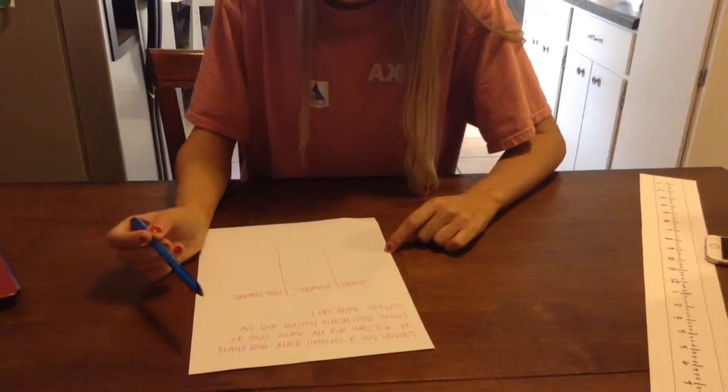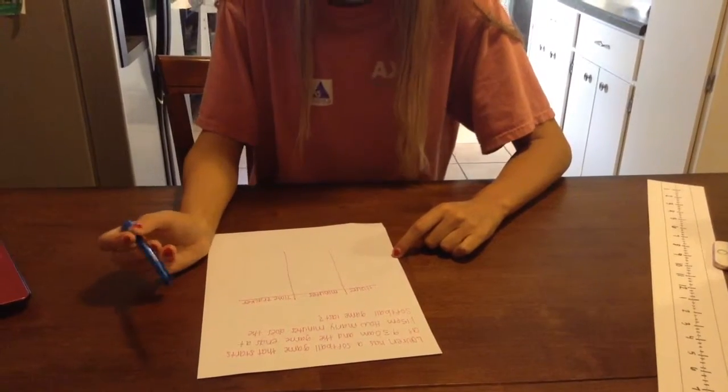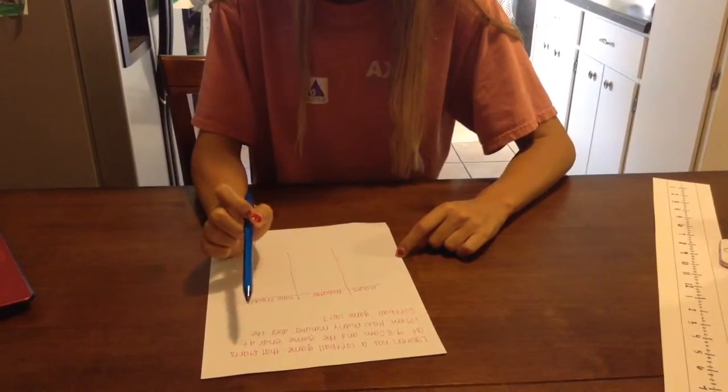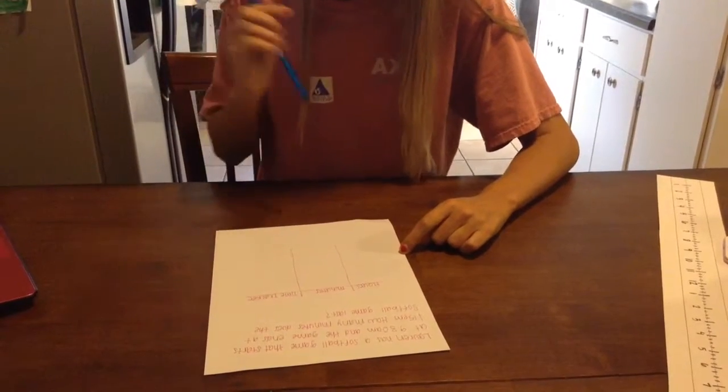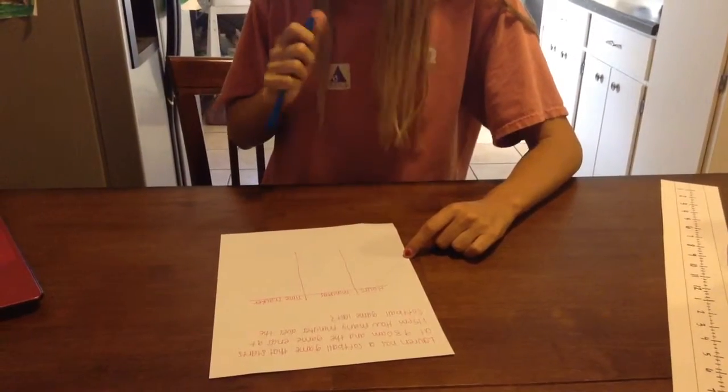Lauren has a softball game that starts at 9:30 a.m. and the game ends at 1:15 p.m. How many minutes does the softball game last?